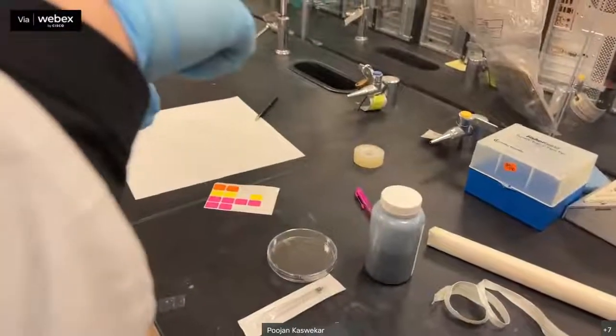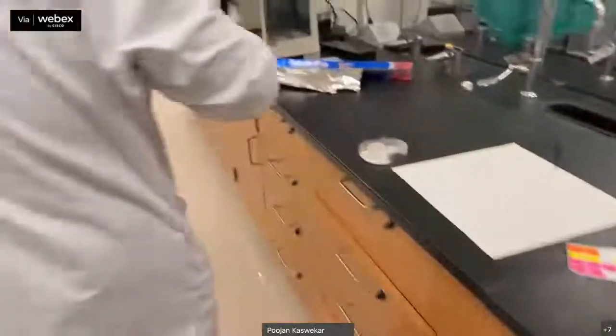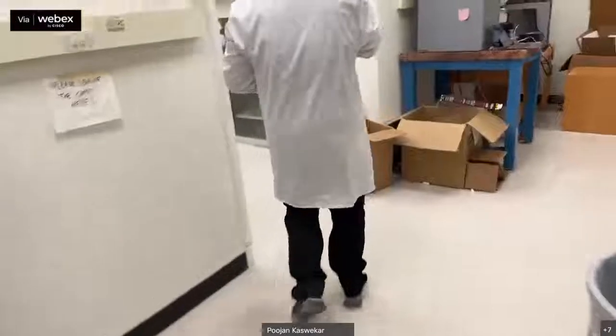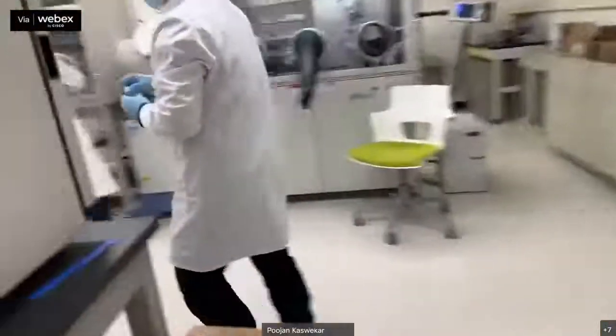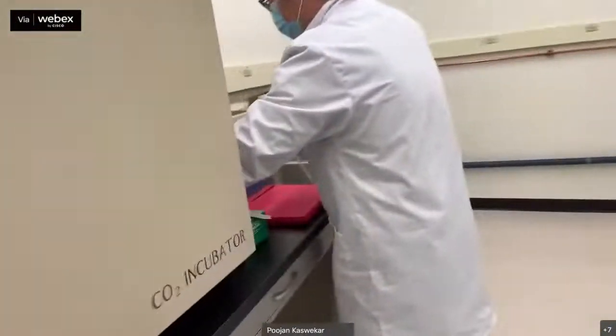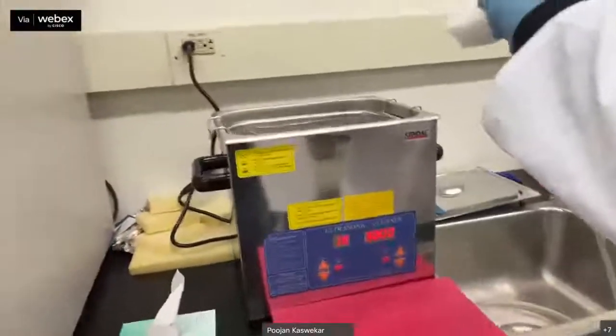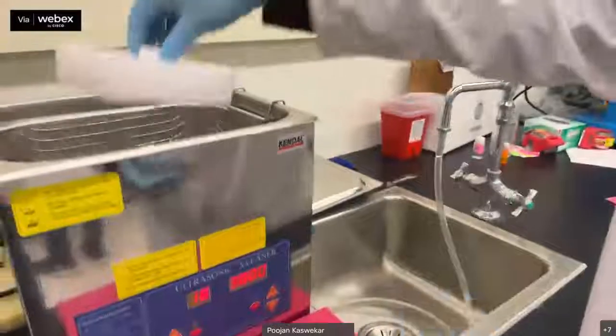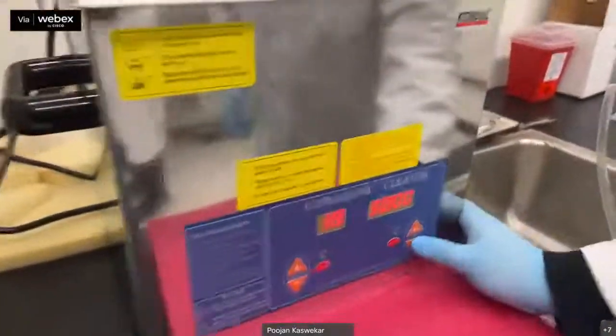And for this solution, we will use the ultrasonic. So we'll keep this vial inside for another 5 minutes.